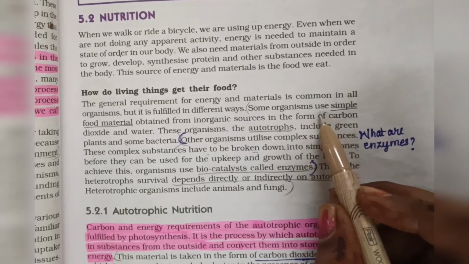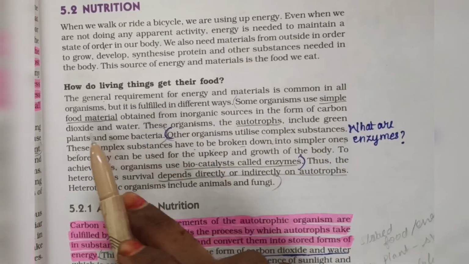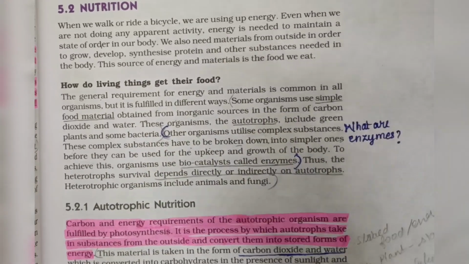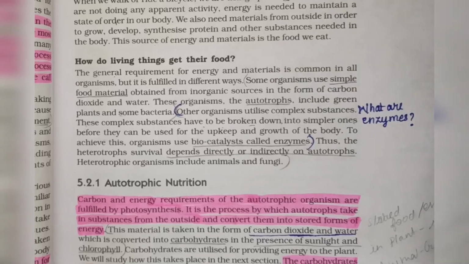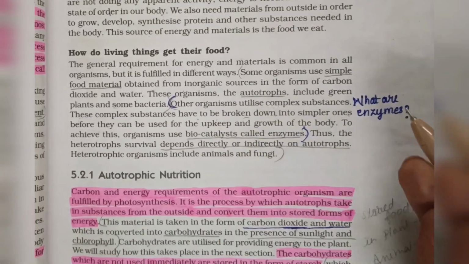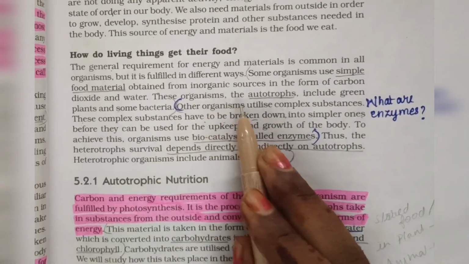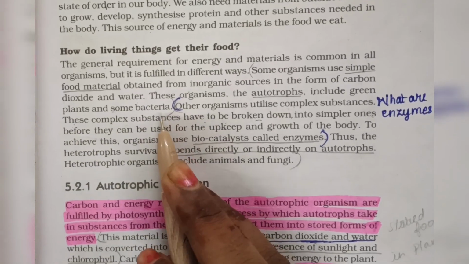Some organisms use simple food material obtained from inorganic sources in the form of carbon dioxide and water. Let's take plants. Plants obtain the raw materials like carbon dioxide, water, sunlight, everything from the outside environment. Those are inorganic sources. These organisms are the autotrophs, for example plants, including green plants and some bacteria.